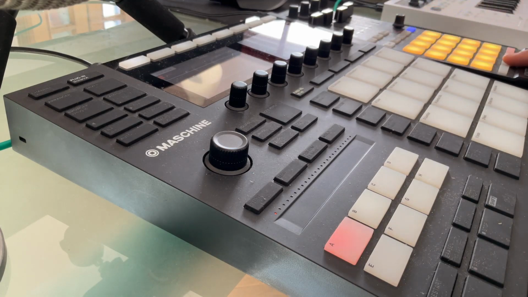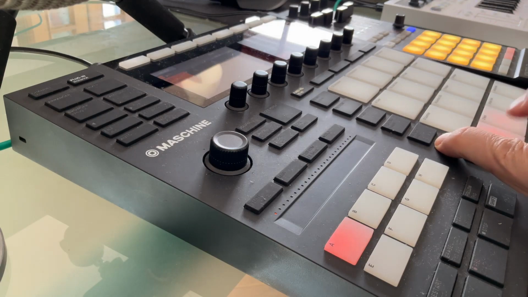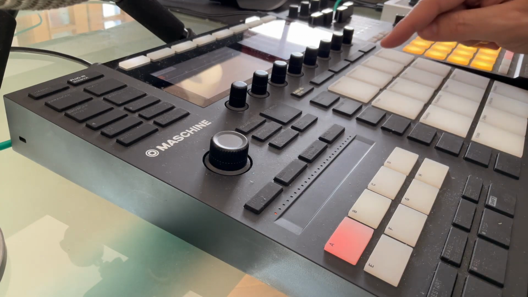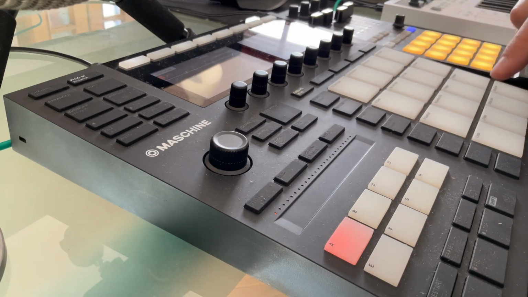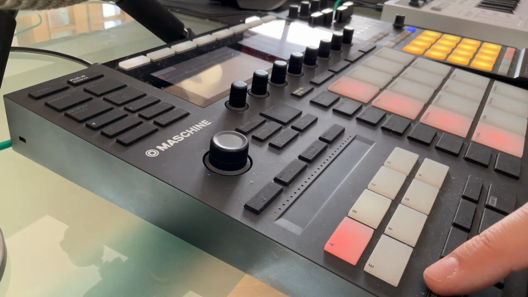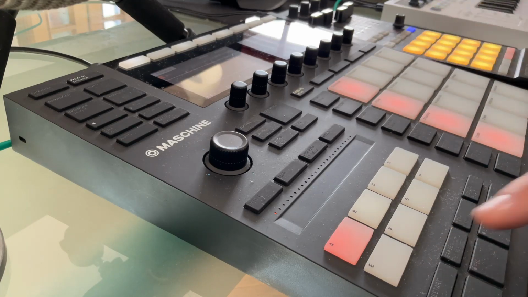So how can I put the sounds? First I select the kick, and now I can select any cells where I want the kick to be played. I'm going to create a four on the floor: here, here, here, and here. If I press play, you will see the playhead moving.